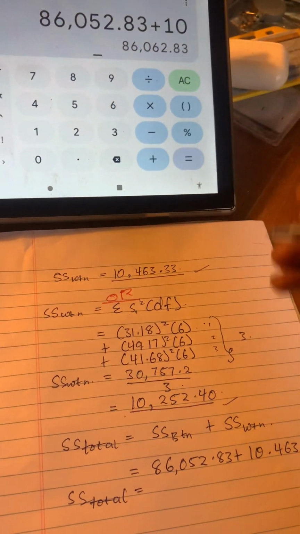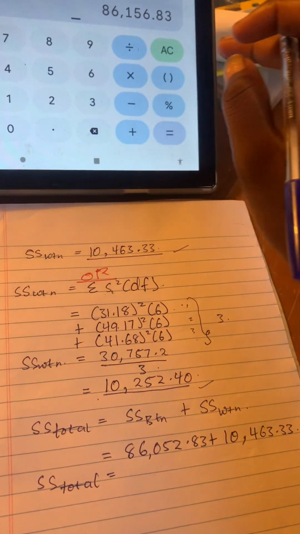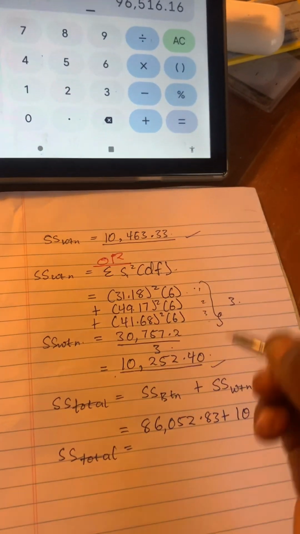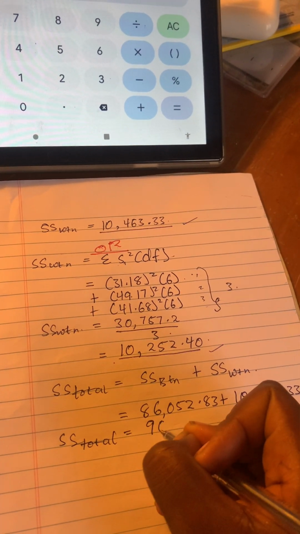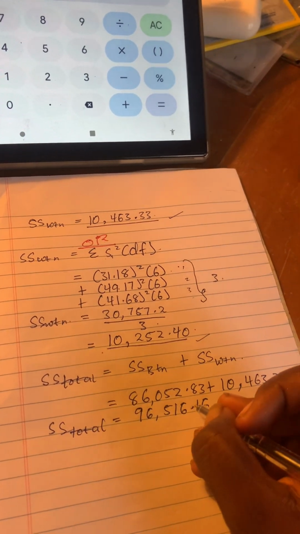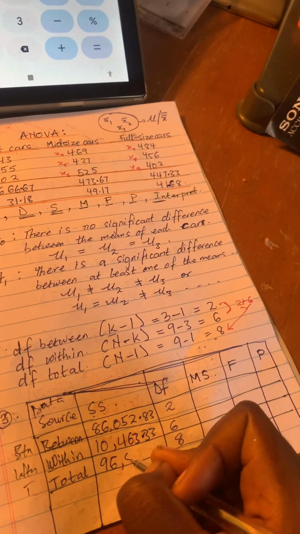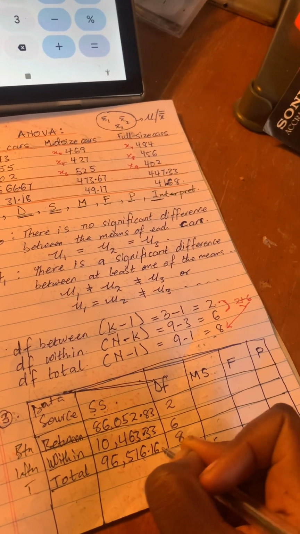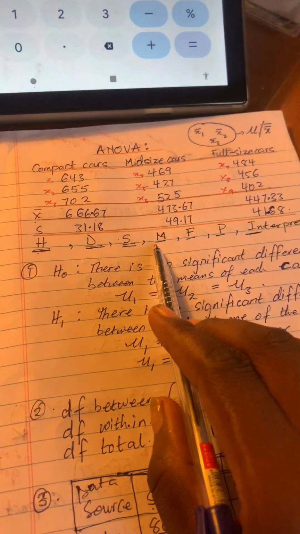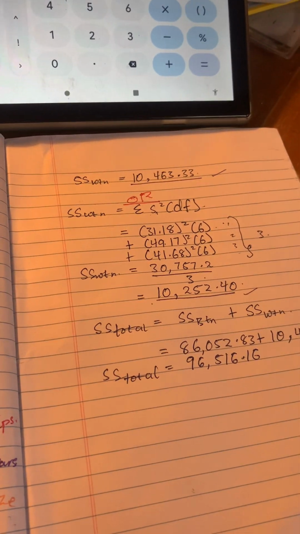So we add 86,052.83 plus 10,463.33. We add the two values to give us the answer for the sum of squares total, which is 96,516.16. Then we record it nicely in our table so that our work will be in order. Now we are done with sum of squares. We are moving on to mean of squares.